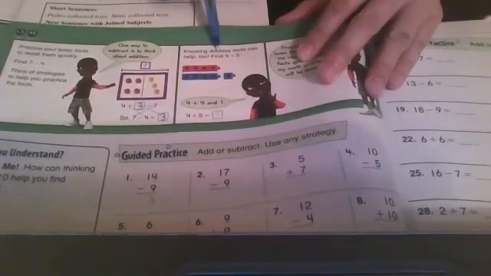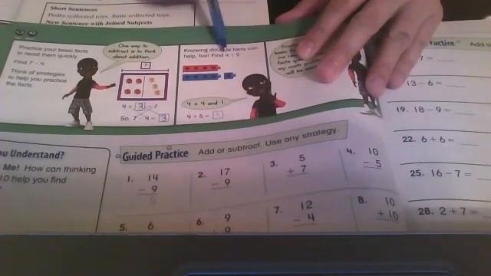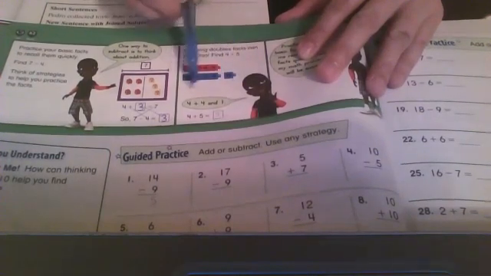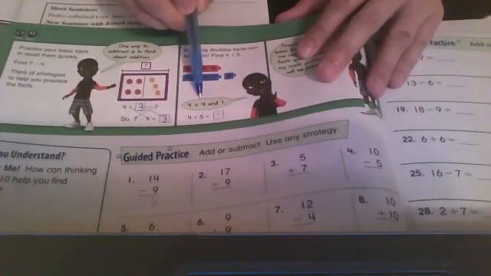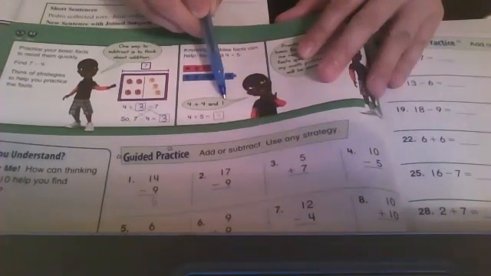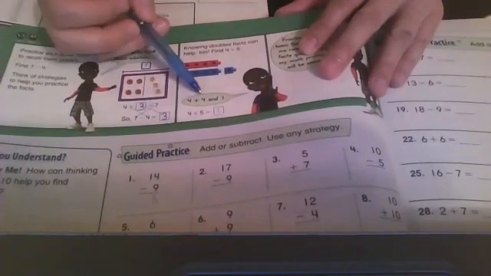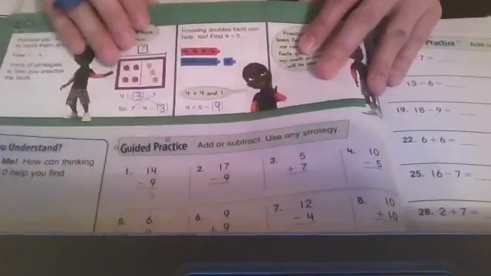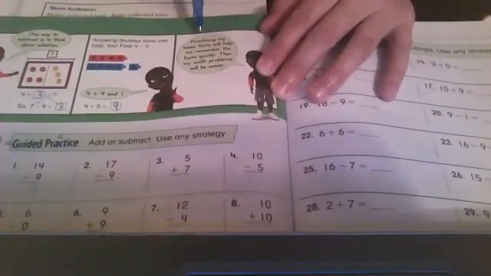Jackson says knowing doubles facts can help too. Find 4 plus 5. Okay, so 4 plus 5 is a near double. And so Jackson has a double that he knows. He says that he knows 4 plus 4 is a double, and 4 plus 4 and 1 makes 4 plus 5. So if we know, boys and girls, that 4 plus 4 equals 8, then 4 plus 5 would be just one more, right? Which would give us 9. That's right. Okay, and then in the last box, he has some summarizing to give us.